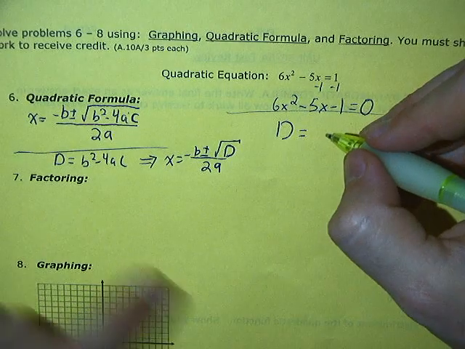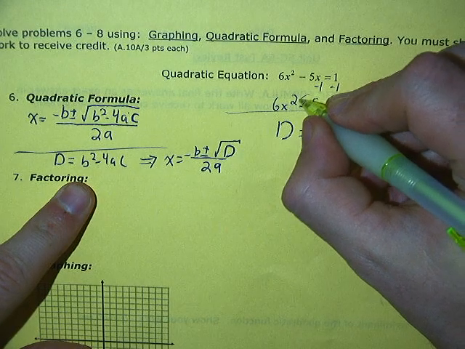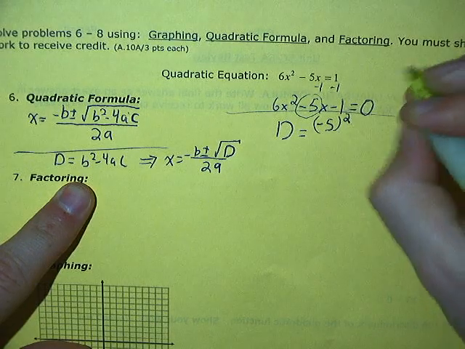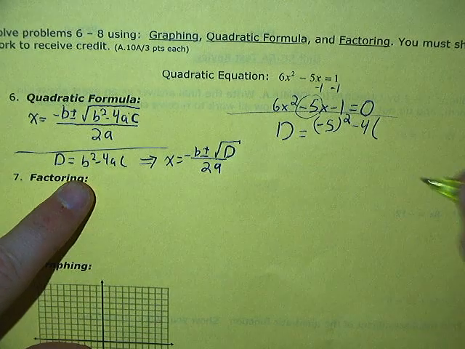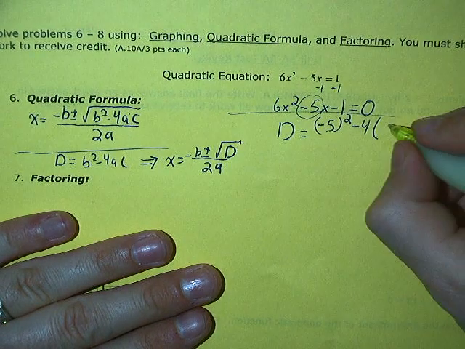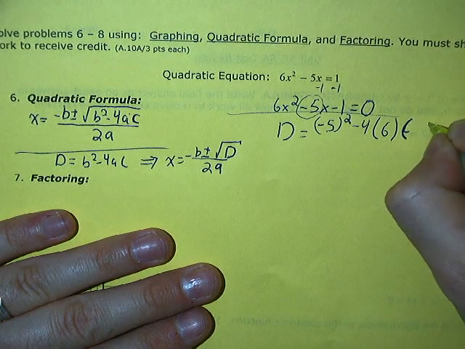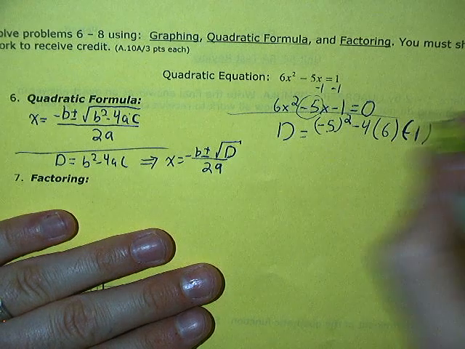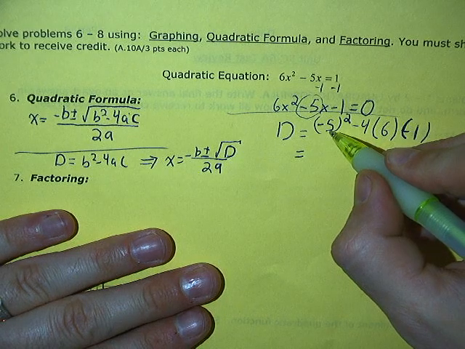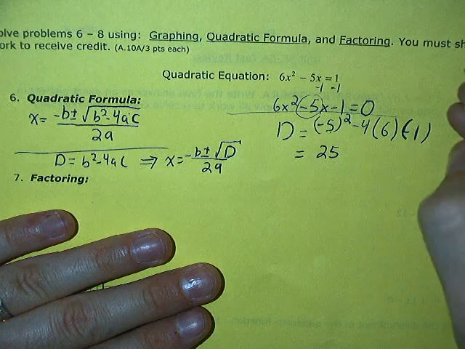D equals b squared. What's my b value here? Actually, remember the whole thing, negative 5. Negative 5 squared minus 4 times my a value, 6. Is 6. Times my c value, which is negative 1. Now let's go ahead and simplify this. Negative 5 squared, 25, positive 25. Remember, everything squared is positive.